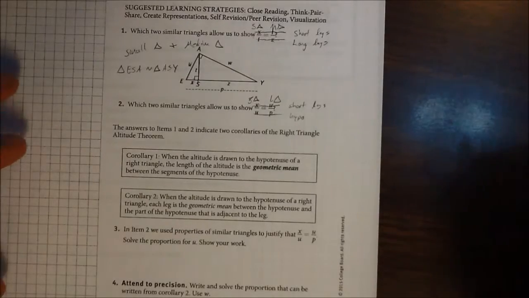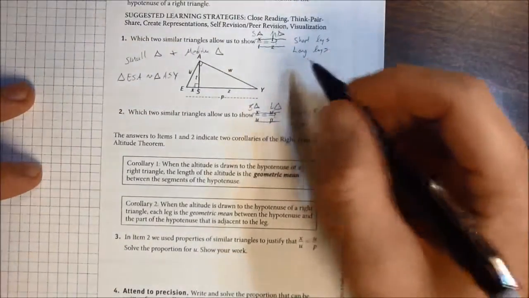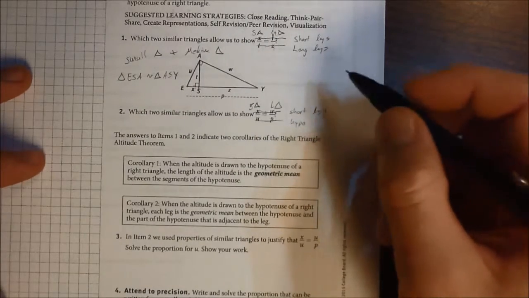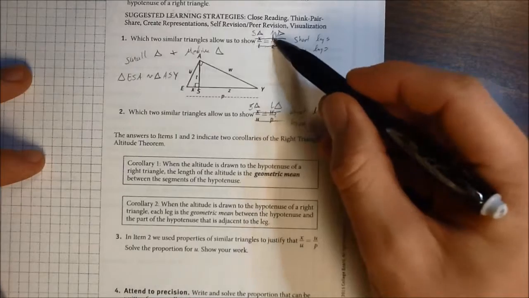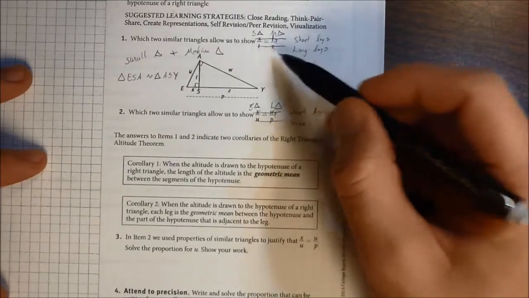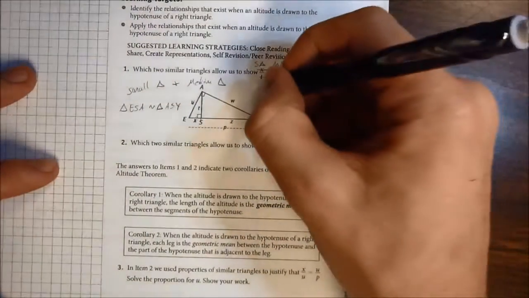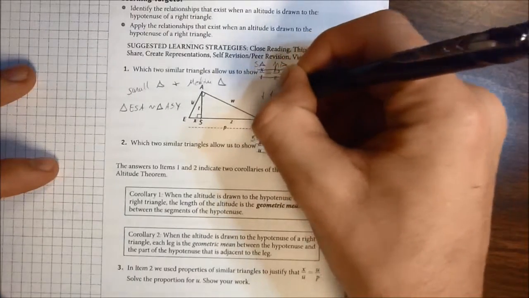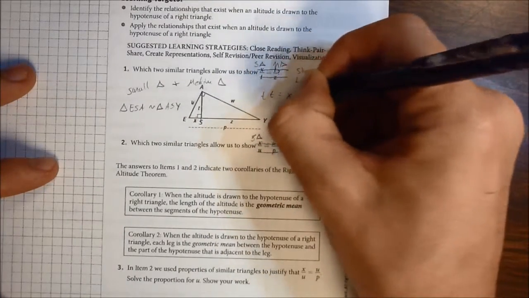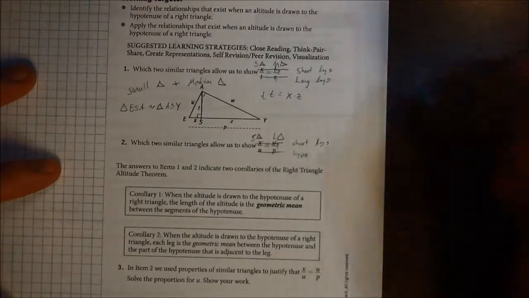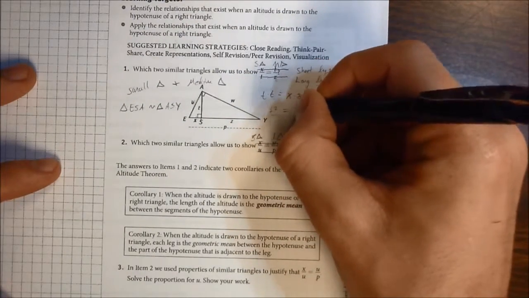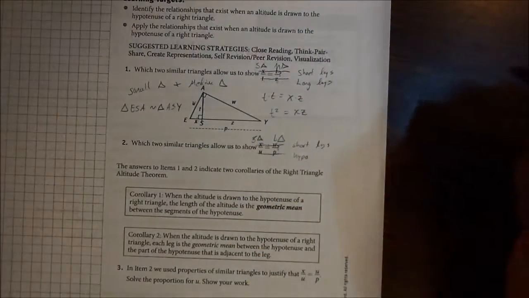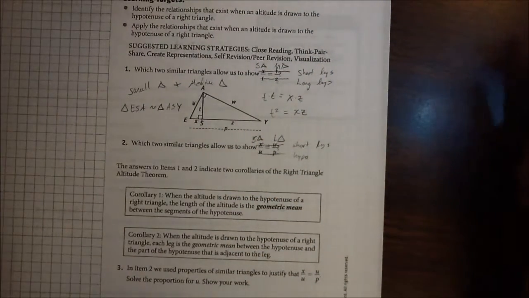And so what we're going to do is take this first proportion, x over t and t over z. If we take this proportion and do the cross product, we're going to get t times t is equal to x times z. T times t is t squared and is equal to the product of x and z.